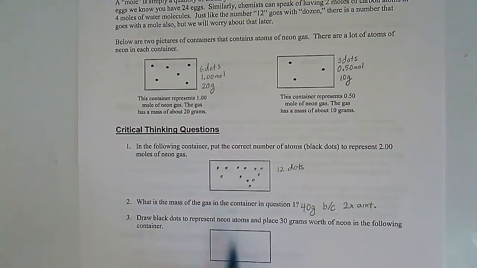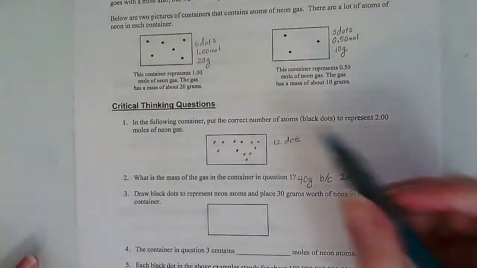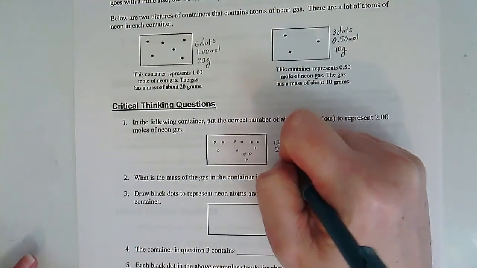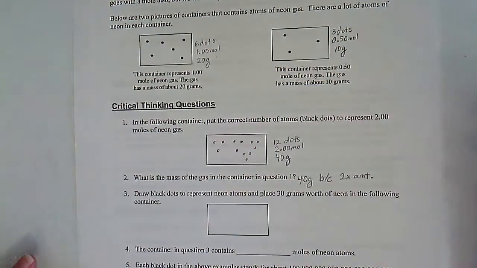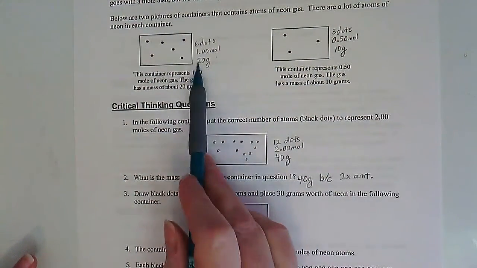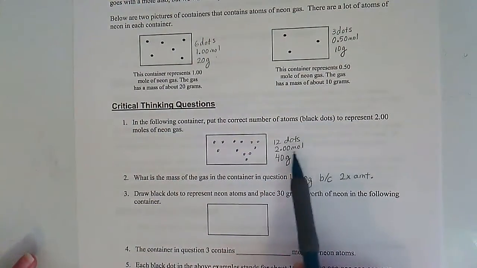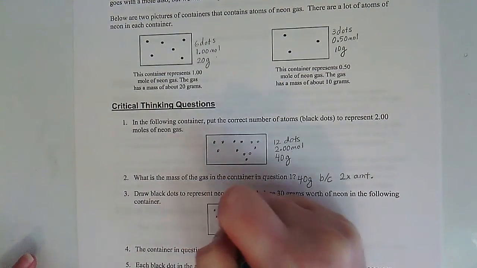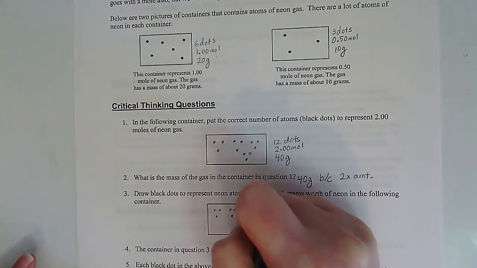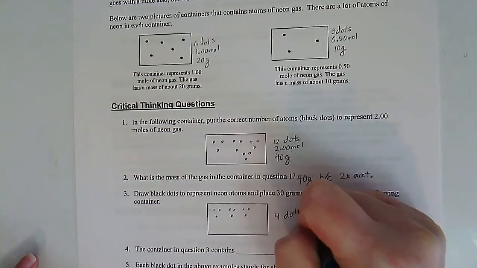Draw black dots to represent neon atoms. Place 30 grams worth of neon in the following container. So again, this was 2 moles, and it was 40 grams. Now we want 30 grams, which is halfway between these. This has 6, and this has 12, so that would mean a total of 9 dots. And where you put them doesn't matter.